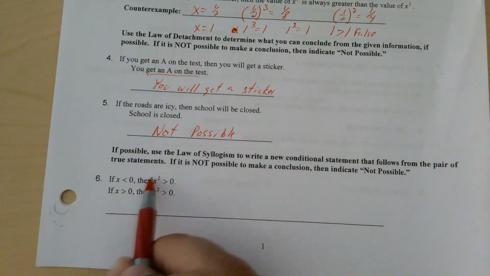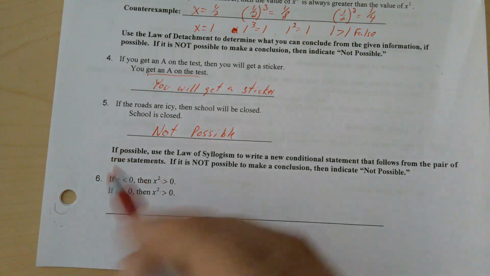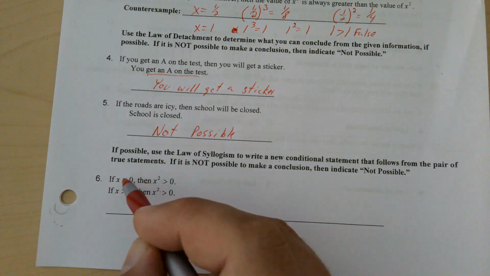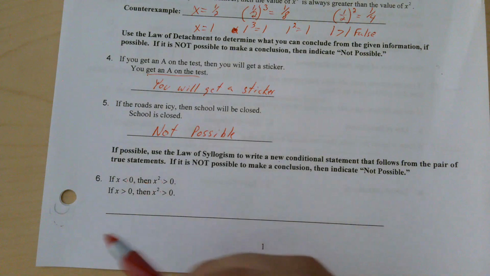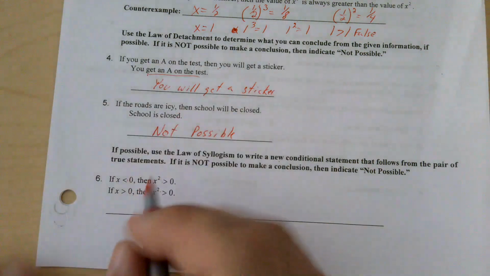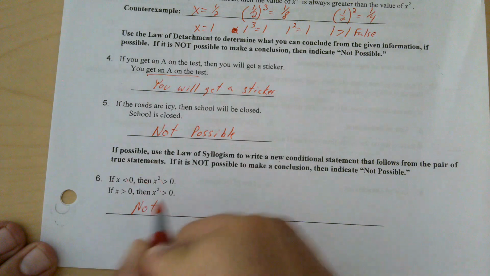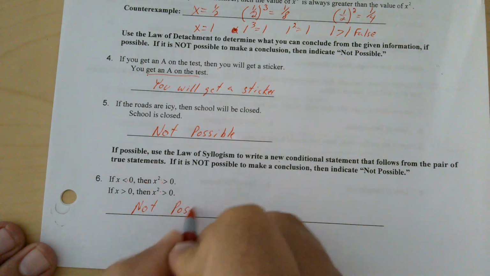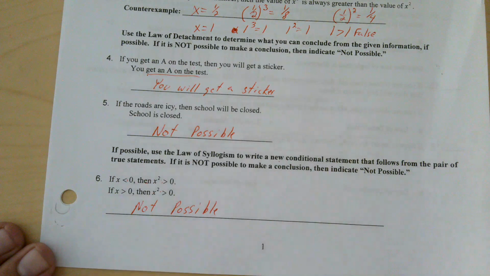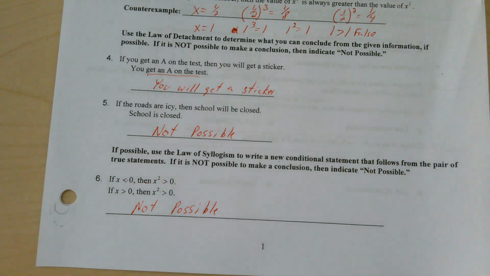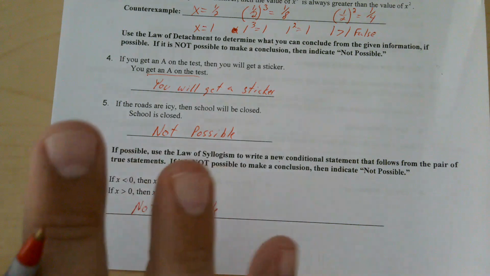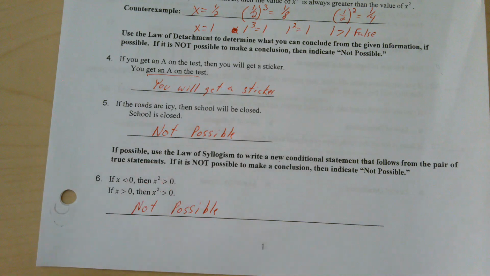So these two middle parts have to be the same. Okay. Or this, like the hypothesis and conclusion has to be the same. So since I don't see that, it is not possible. Okay. If not possible to make a conclusion, then just write not possible. So again, this should be pretty easy. Don't overthink the law of detachment. Don't overthink the law of syllogism. Okay. So hopefully this first page makes sense.